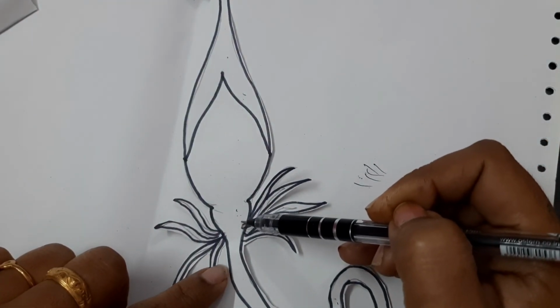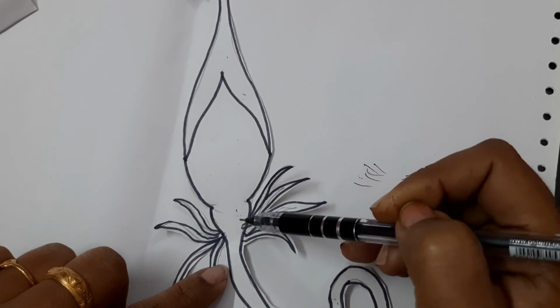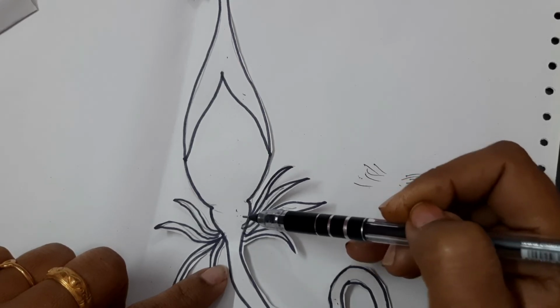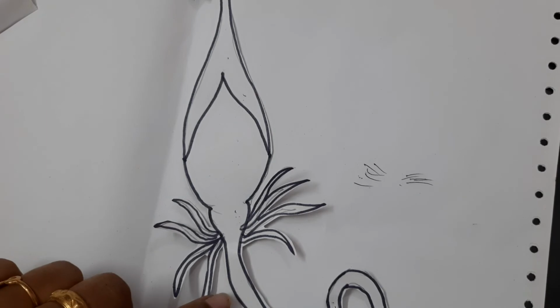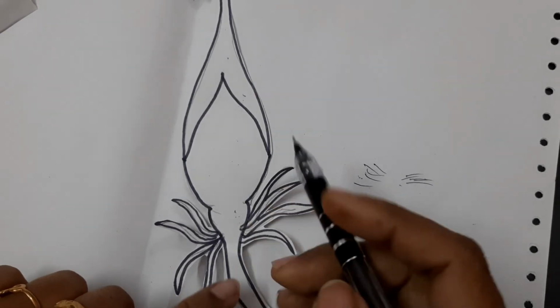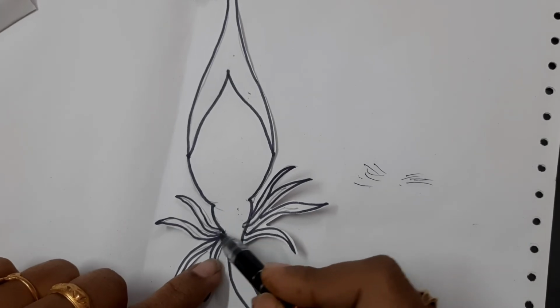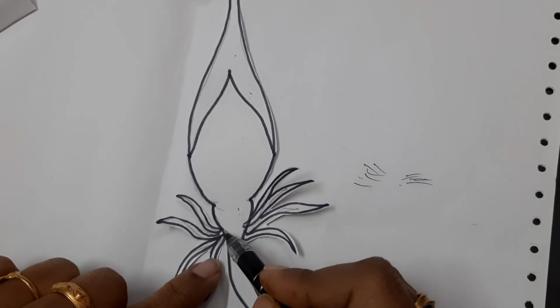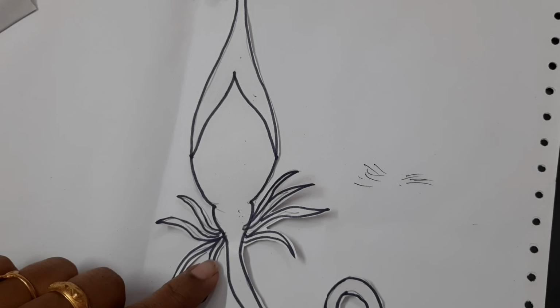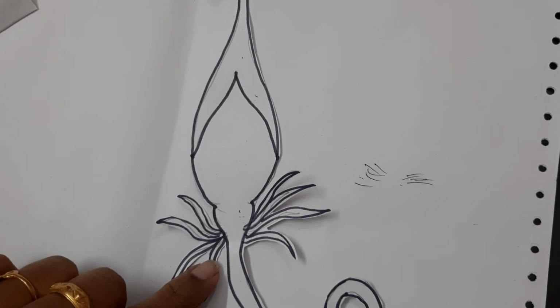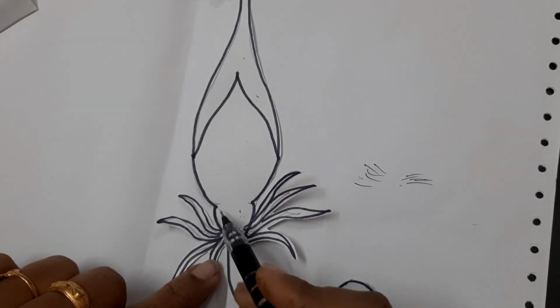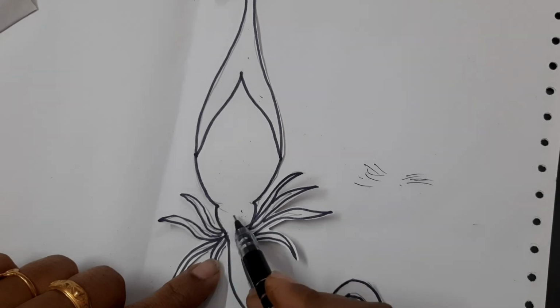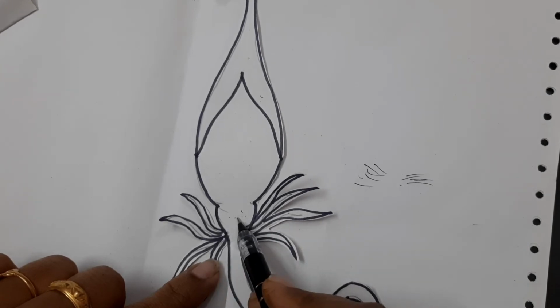Gizzard is made up of a thick-walled bag, and it contains 6 large cuticular thickenings or teeth in its lining. So these teeth have grooves and 5 bristles. So major crushing of the food is done in this gizzard.